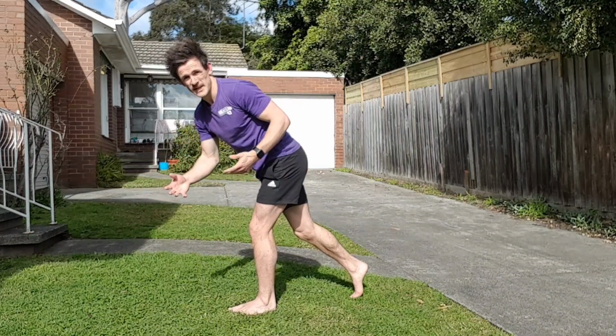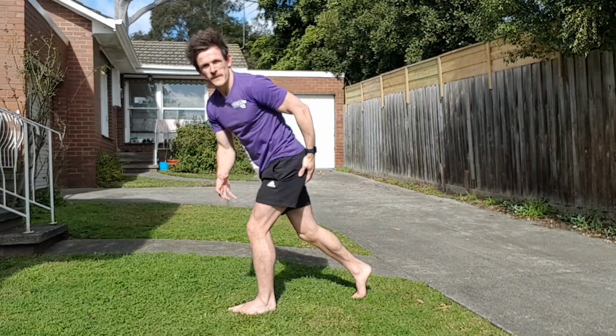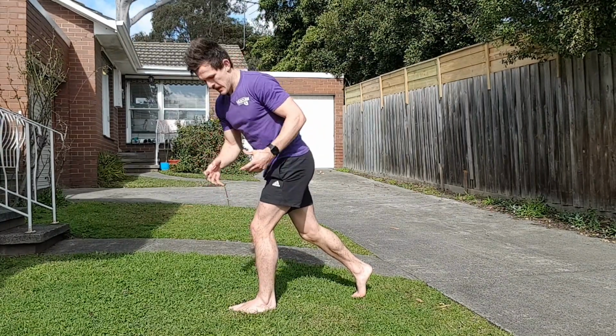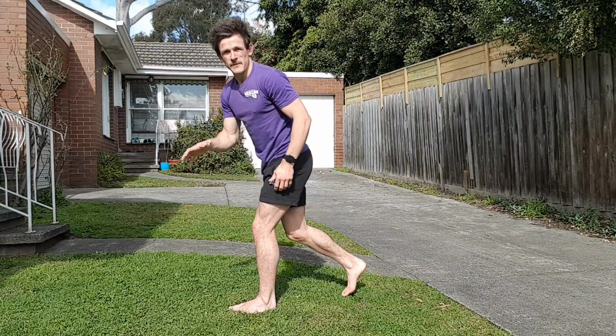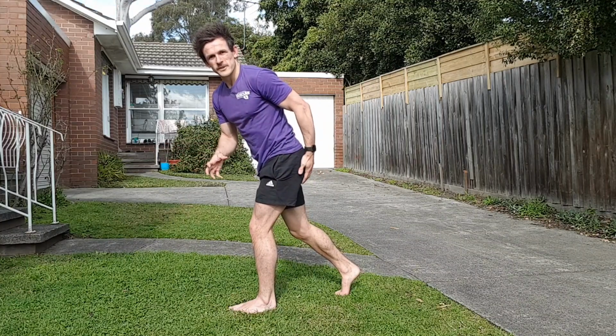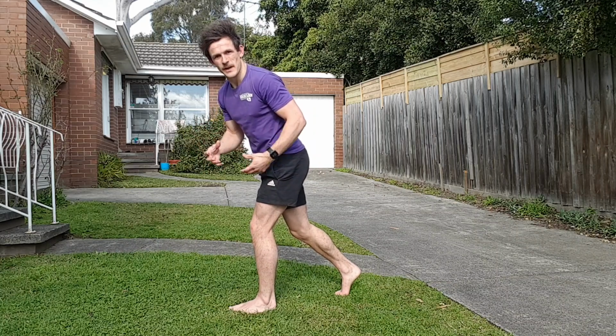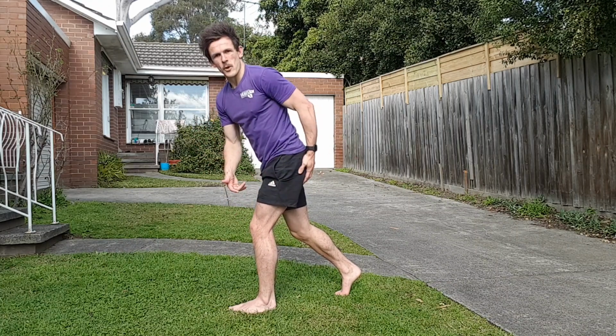This is also a good assessment. If you find that your calf is overworking and you're not feeling it in your glute, that's just showing that you're probably struggling with balance through the foot, or you're gripping too hard with your foot and your calf, and your glute's not activating correctly. So if you're running, you're getting tight in the calves as well. That's showing that your calf is overworking for that glute.